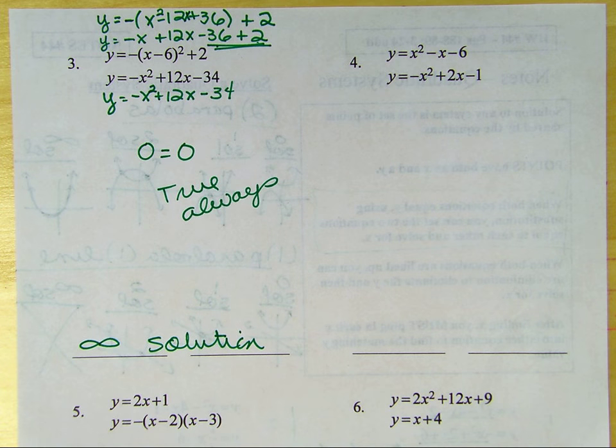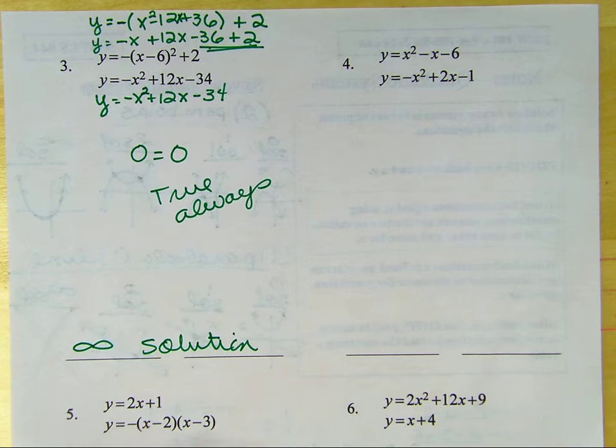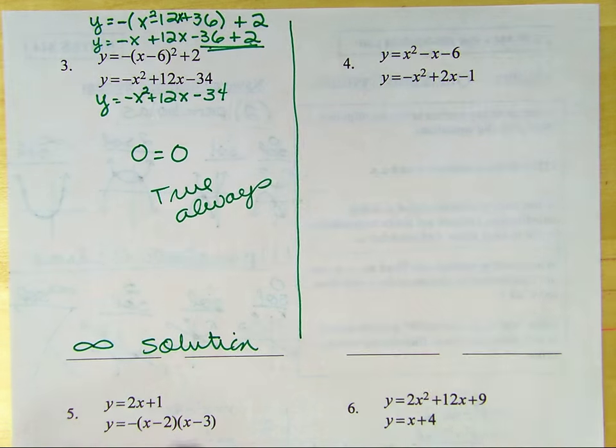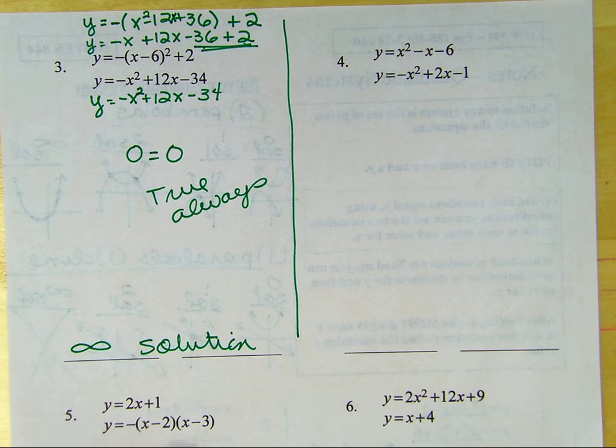Seem good? All right. We're going to look at elimination now. So again, you can pick which one you like best. I like elimination.